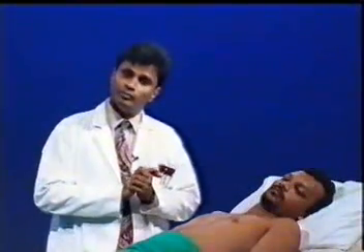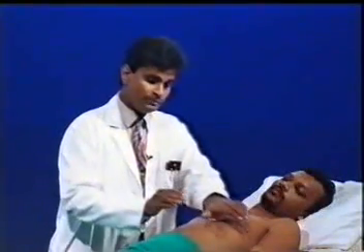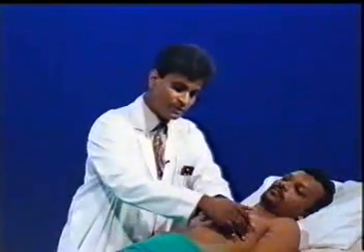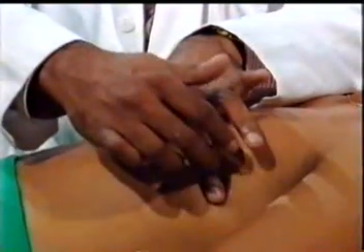Let's look at the percussion. When you percuss, the technique is very important. Remember, all the movements from the percussion should occur at the wrist joint. The striking finger, this finger in this case, should hit the other finger at right angles.